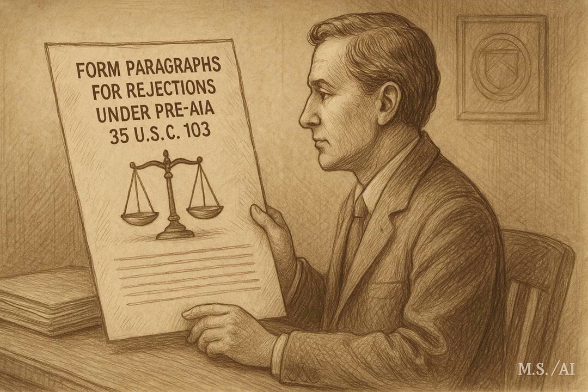Exactly. So form paragraph 7.20.05.FTI is used when an applicant tries to argue that a piece of prior art shouldn't be used against them because it came out of a formal joint research agreement they were part of. So trying to disqualify the art based on collaboration. Right. But the paragraph also points out why these arguments often fail.